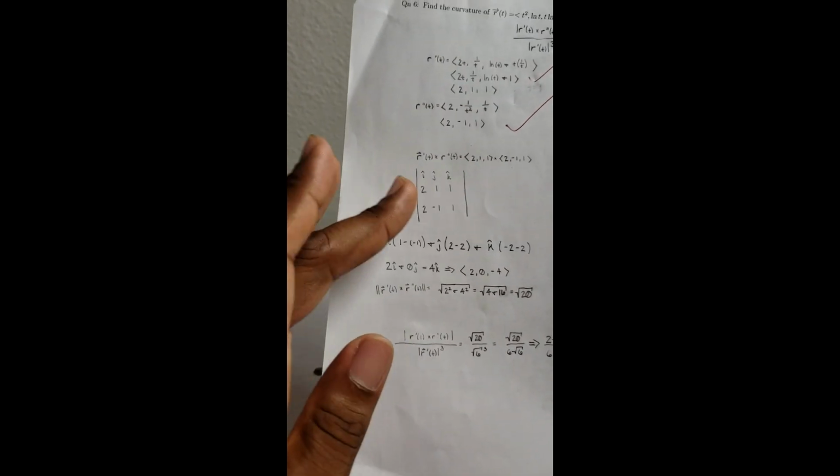Through all that, we find that when we put in the value of 1, the magnitude of r prime of t is equal to the square root of 6. So we know that our bottom value is the square root of 6 cubed.